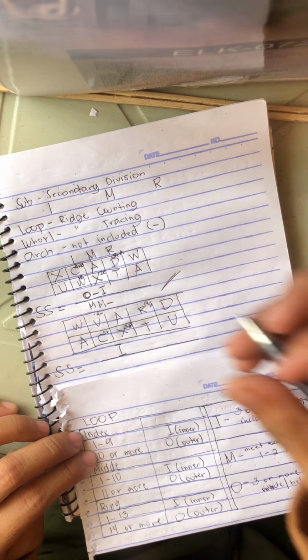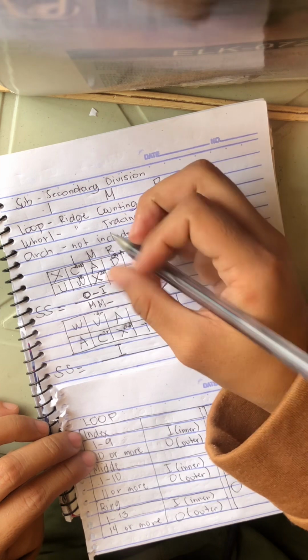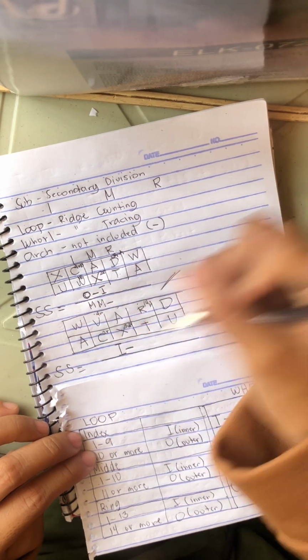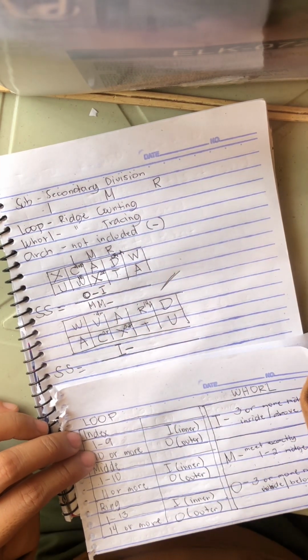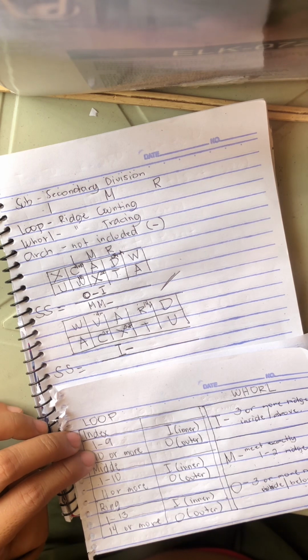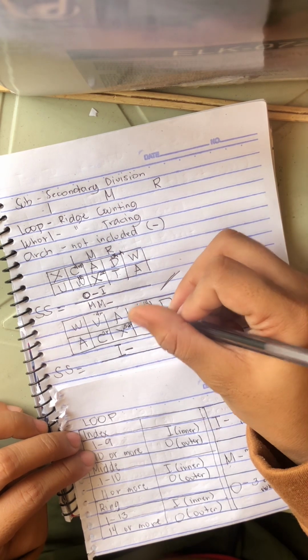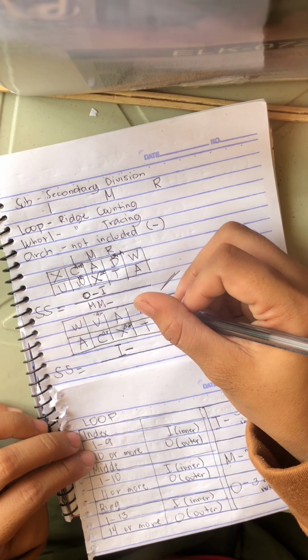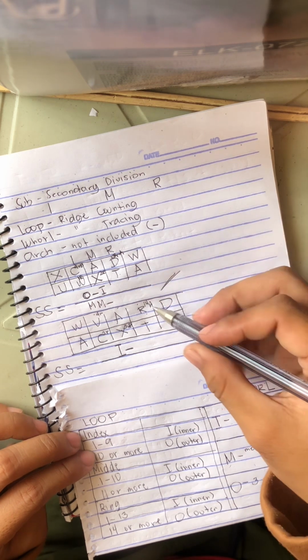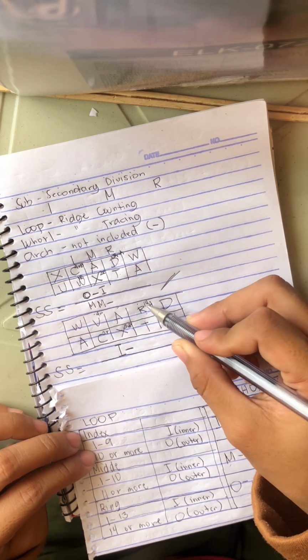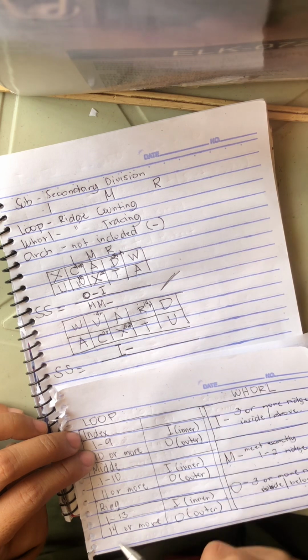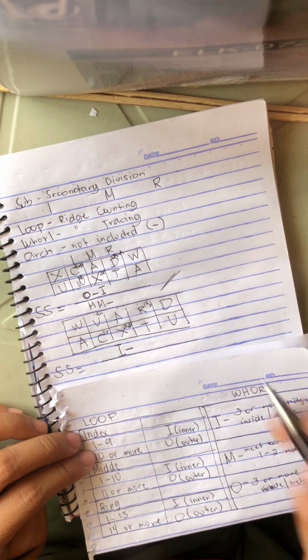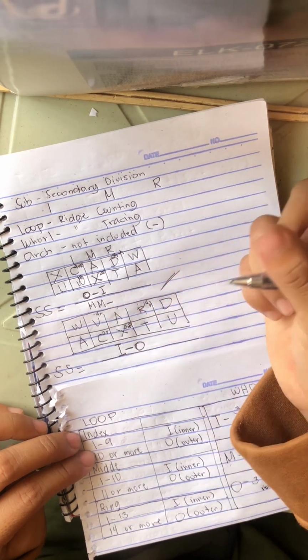Next, since arc siya, hindi siya included, put a dash. And next, pupunta tayo sa ating ring kung saan radial loop. So, it means 14 ridges. So, nandito siya sa ring. Magiging O siya dahil outer siya.